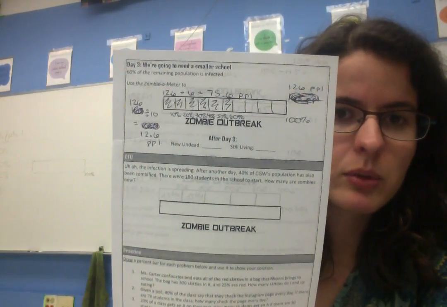And that means I could do 12.6 times 6, which would end up being, I think we figured out that was 75.6. That seems right. That would be 75.6 people. So a lot more zombies. And that leaves our still living 126 minus 75.6, which ended up being 50.4. 50 and 4/10 of a person.